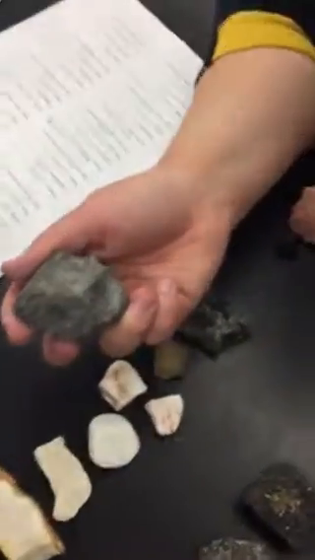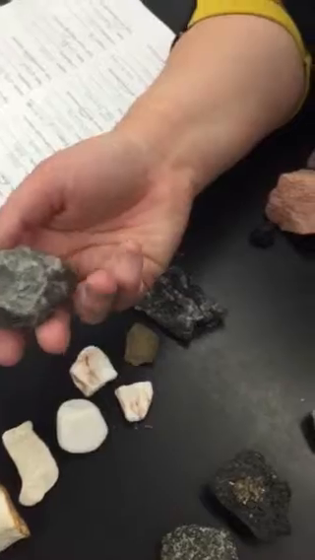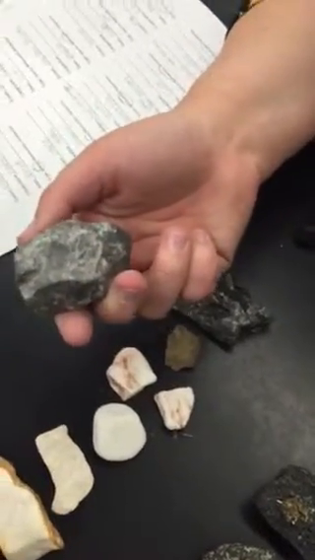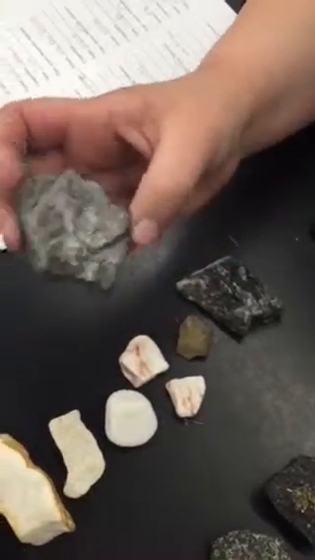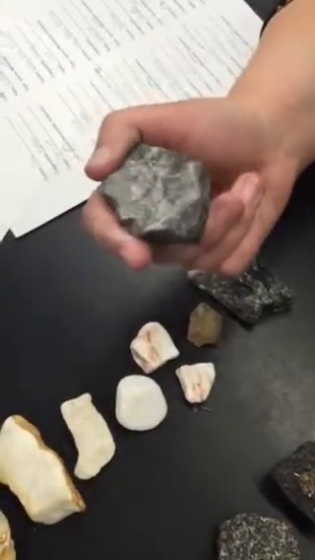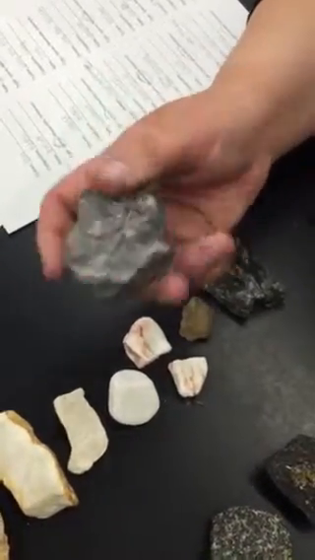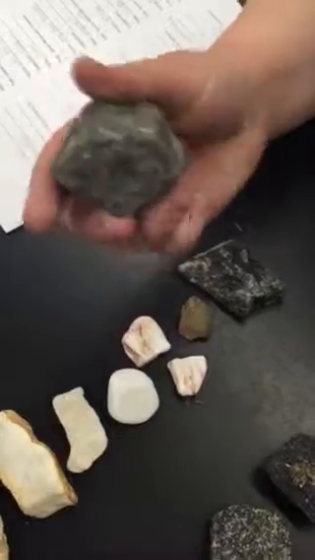This is dolostone. If you take a sheet of glass and you scratch and powder some of it, it will slowly react to acid. Sometimes it's hard to see, but you will be able to see it if you watch closely.